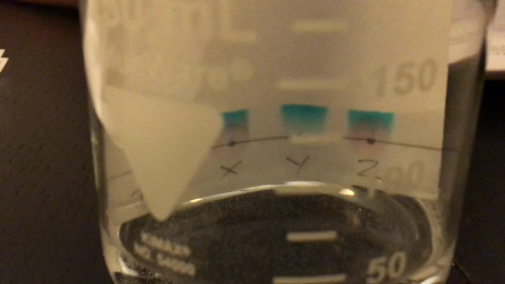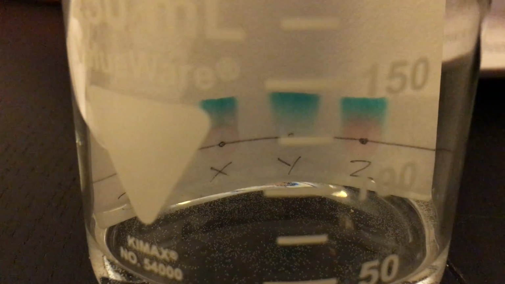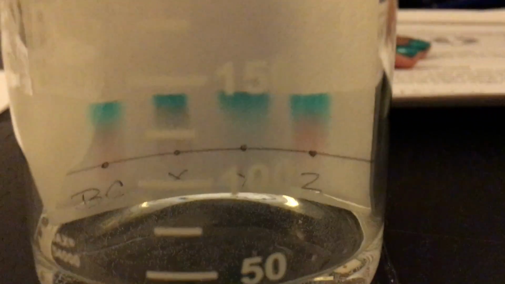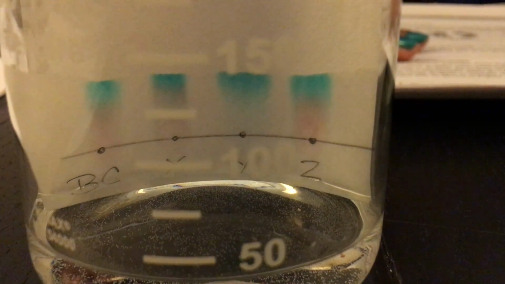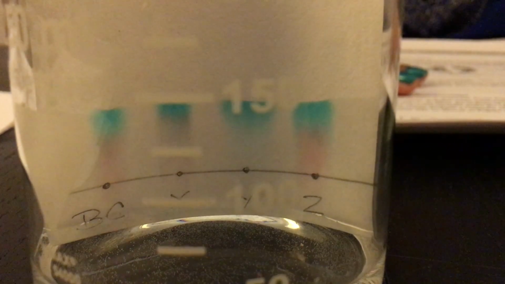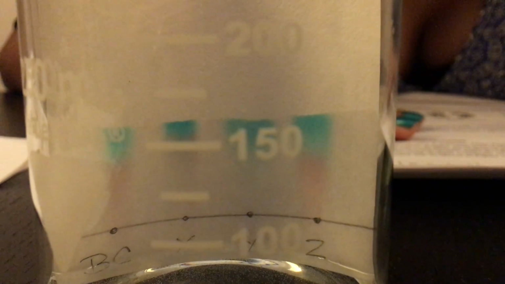This will happen fairly quickly. Within 5 minutes, the pigments should rise and give you a very clear indication of all the colors that are in each plant species. You can see it rising now. As the pigments go further and further up, they separate into different colors.